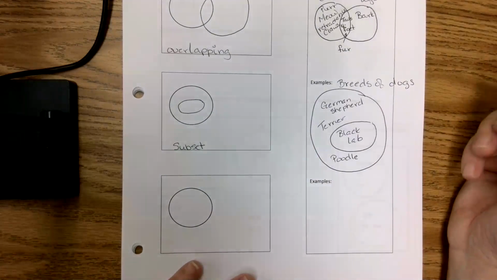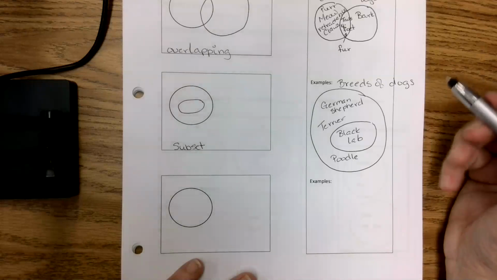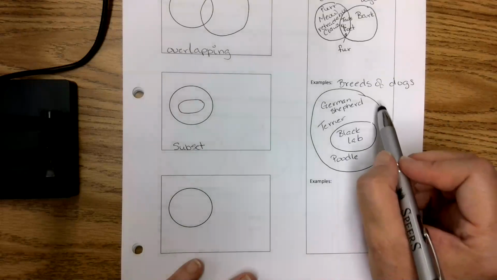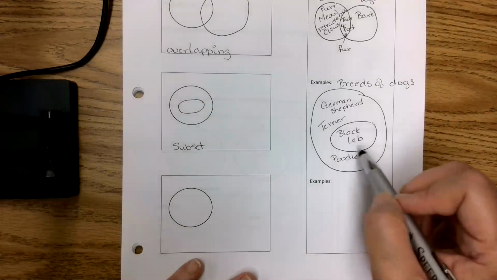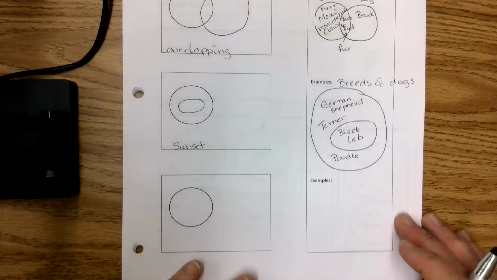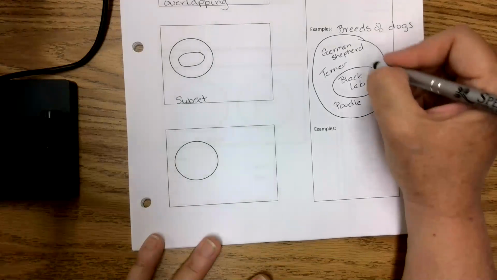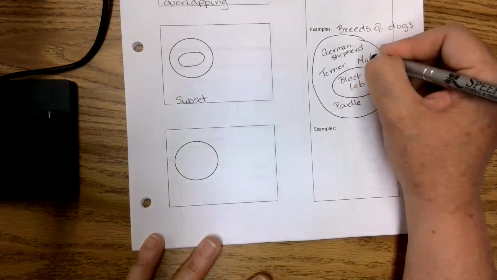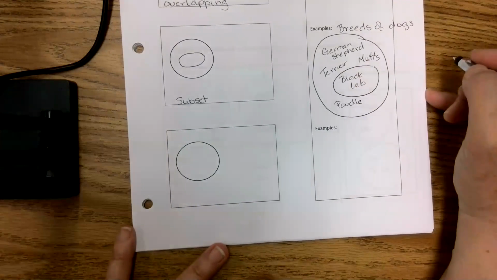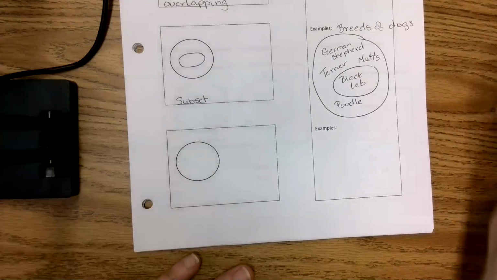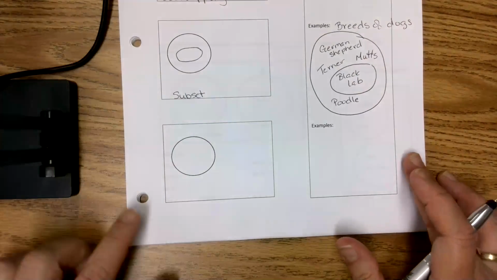That's good enough. Okay, so this is all the different types of dogs. And there is a subset that are the black labs. Oh, I'm going to add mutts. I love crossbreeds.